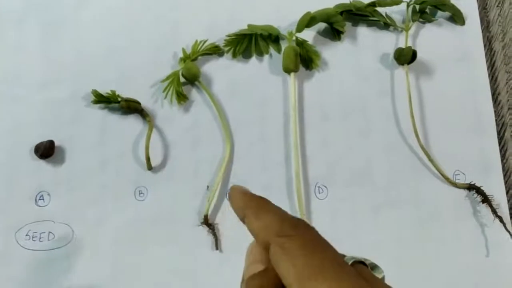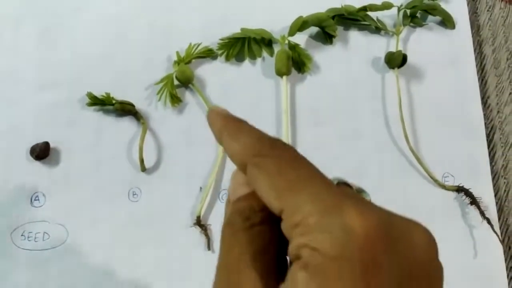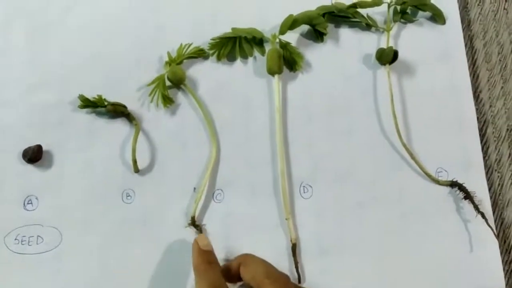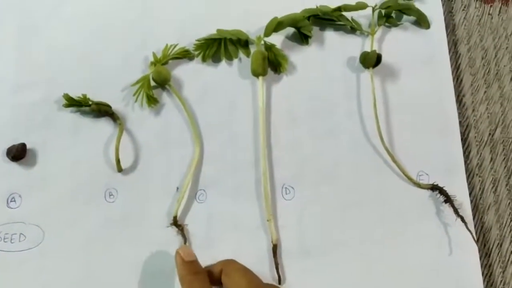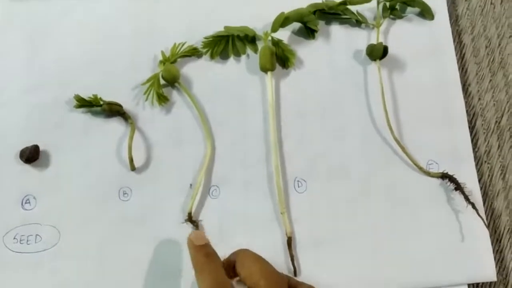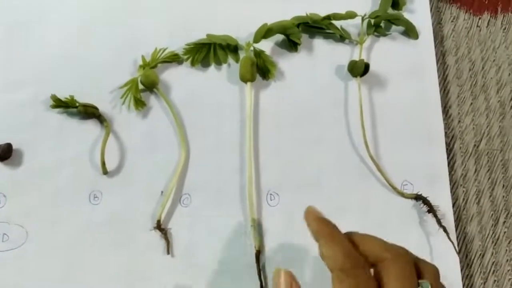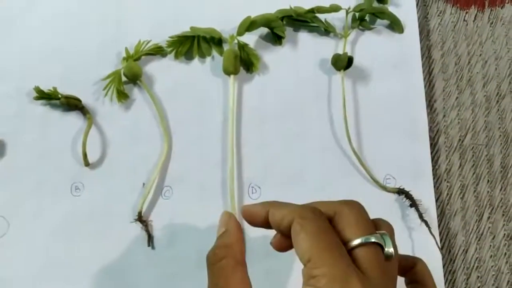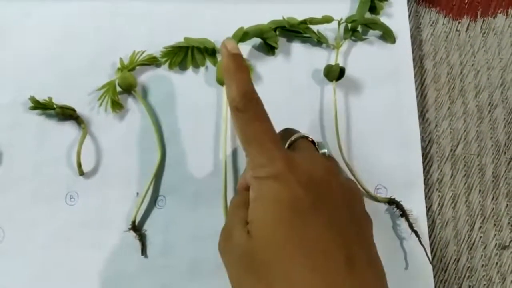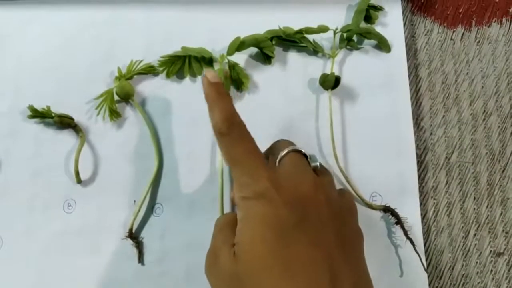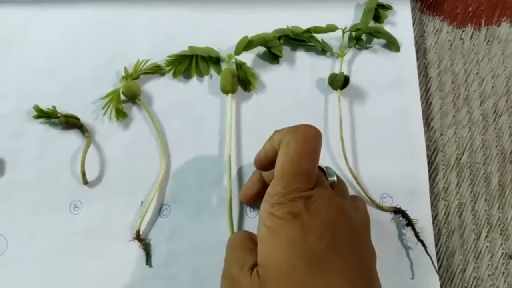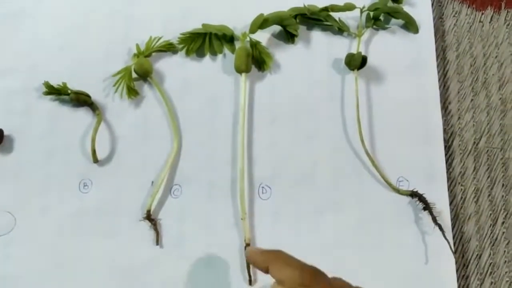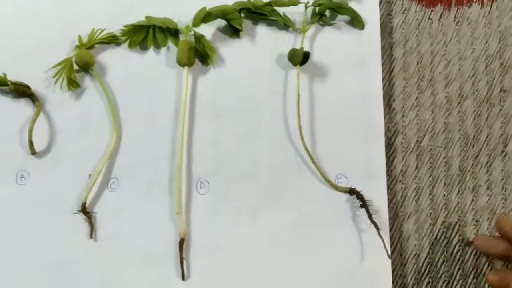Later you see, slowly but steadily it is increasing in size and giving a long root system over here. I can see a primary root mainly visible over here. In the next stage, you see there is more elongation of the stem portion, that is the shoot portion, and the number of leaves is increasing. That means the shoot system is being developed. And over here, the root is also elongating.